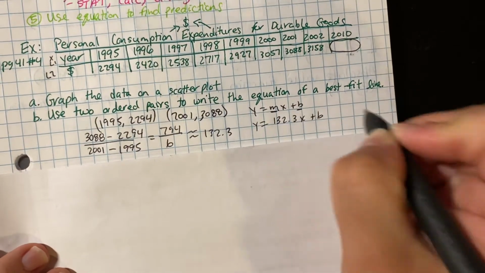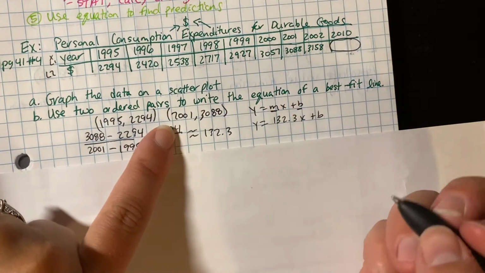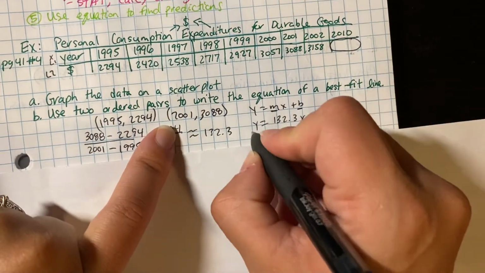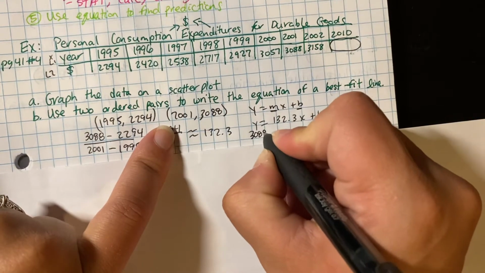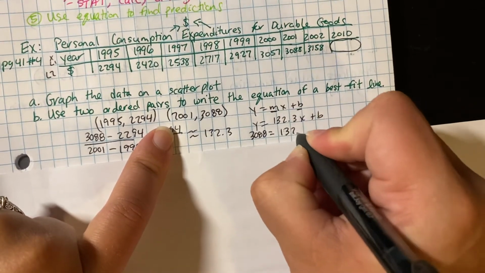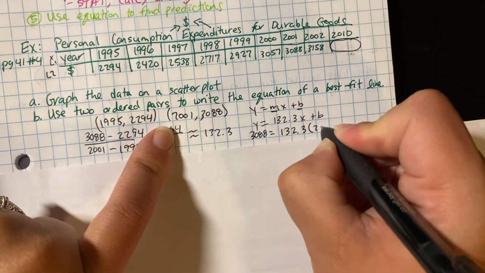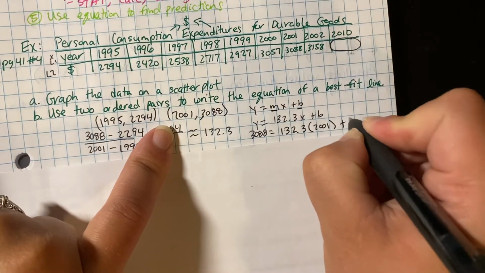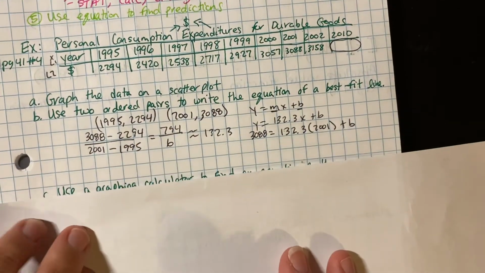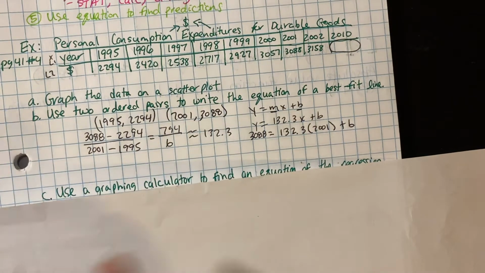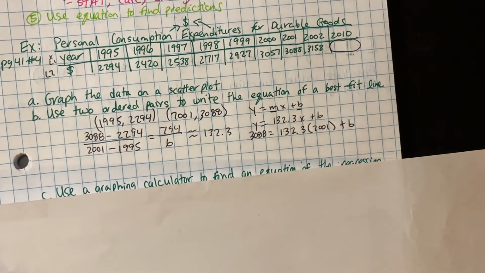X plus b. Now I'm just going to use one of my points, doesn't matter which one. I'll use this one because there's no reason. Use the other one if you want. Okay, now I'm going to solve. Oh, whew, I gave myself enough room. Okay, 132.3 times 2001.